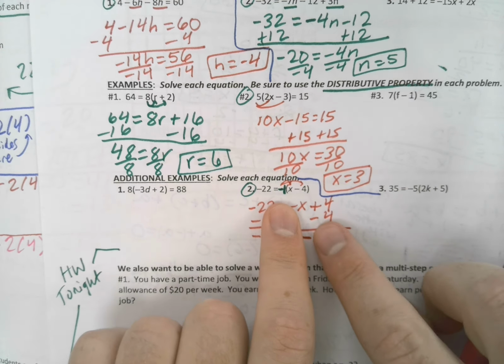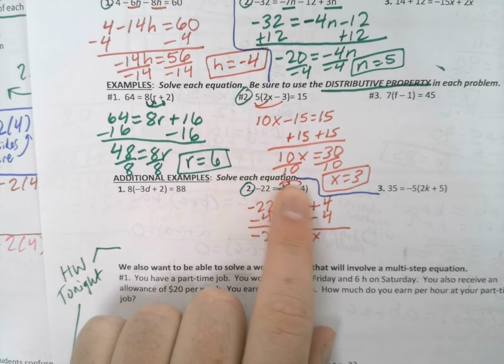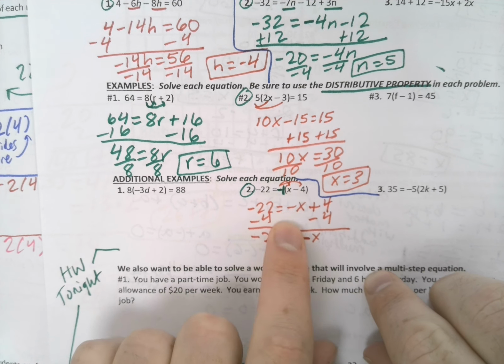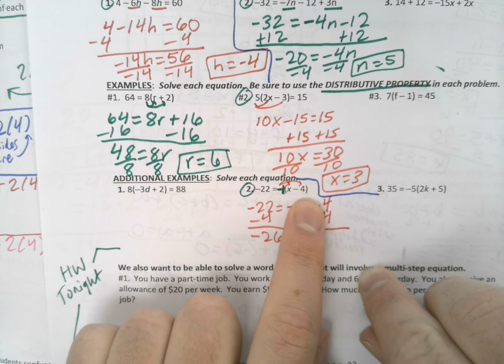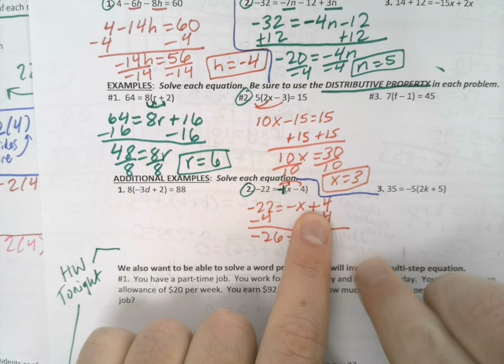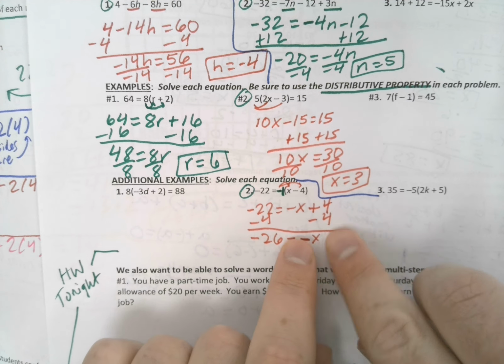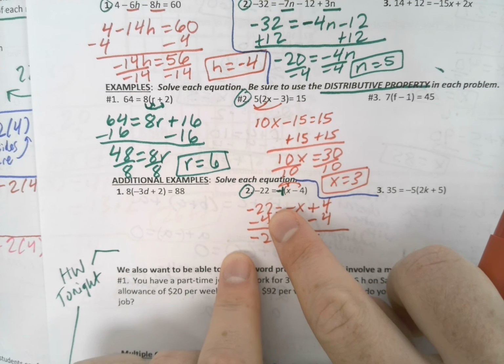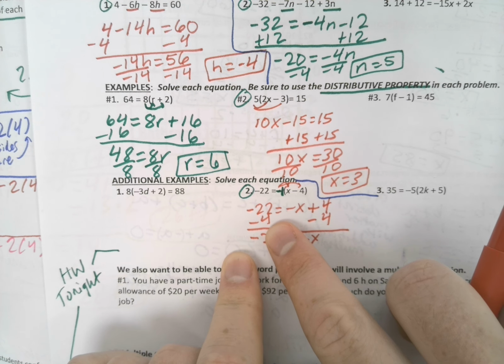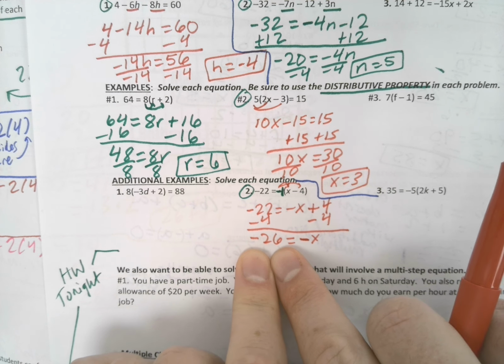And on this one, be careful. You're distributing a negative number. So negative 1 times x is negative 1x. And negative 1 times negative 4, a negative times a negative, actually turns that into a positive 4. So then, two-step problem, we subtract 4 over. Negative 22 and negative 4, we add those together to get negative 26.